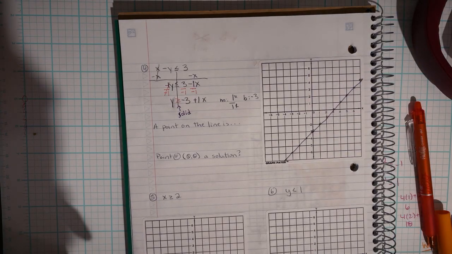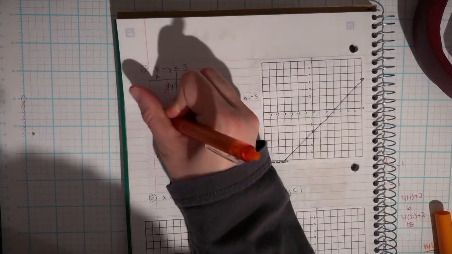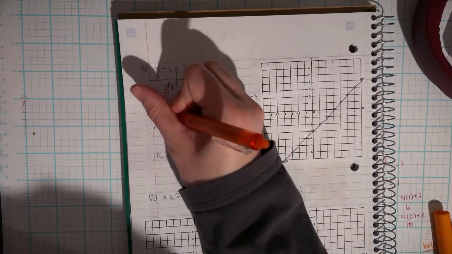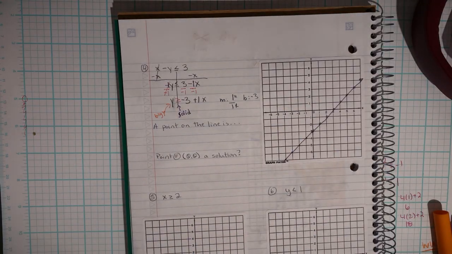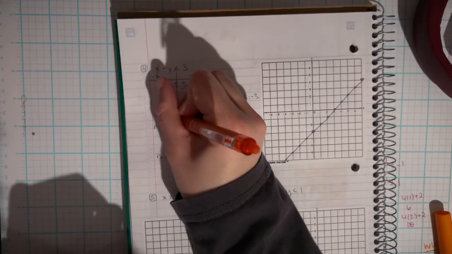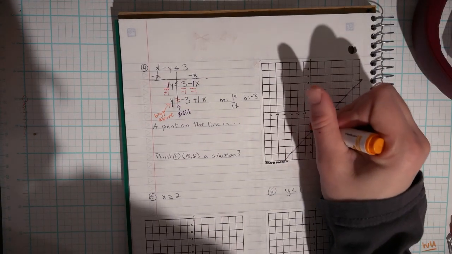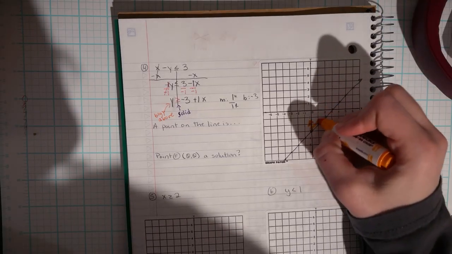Then I gotta look at my y. I got a big y, right, because the mouth is eating my y, so that means my y is bigger. So if we got bigger y's, we shade above because that's where we find bigger y's. All right, once again, you want to start at your y-intercept, and the bigger y's are above it.